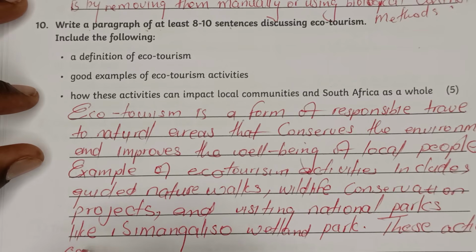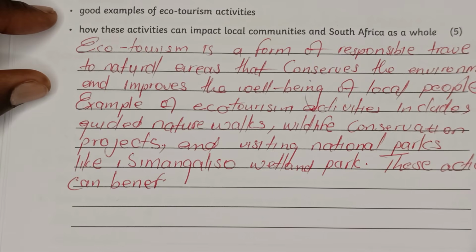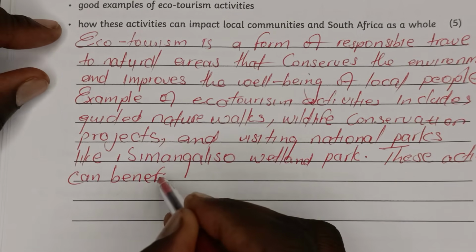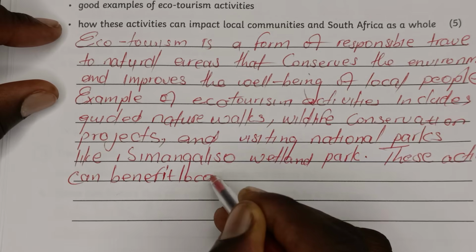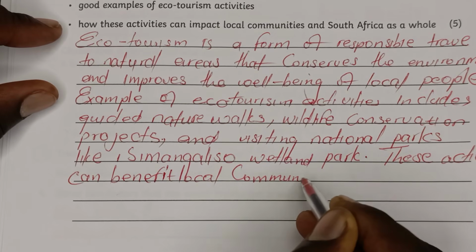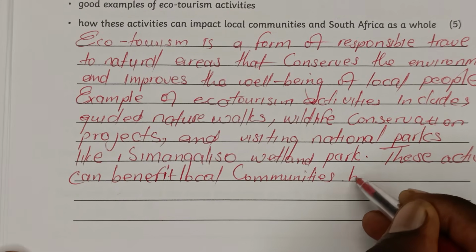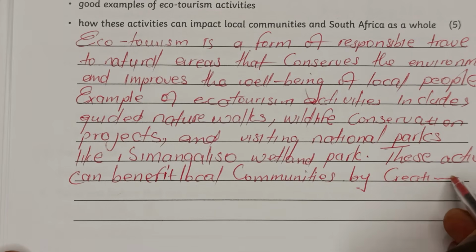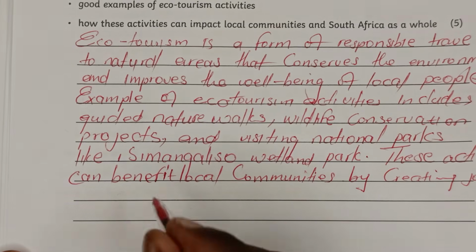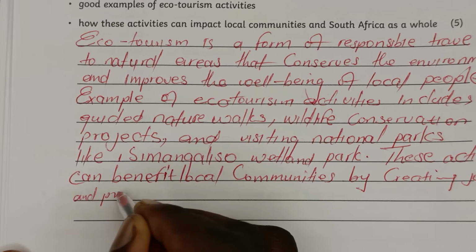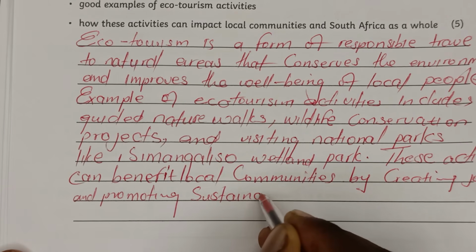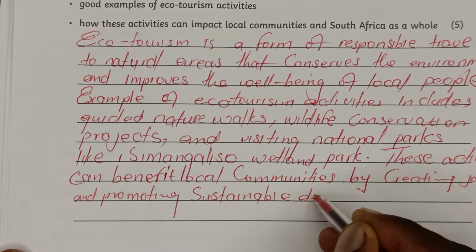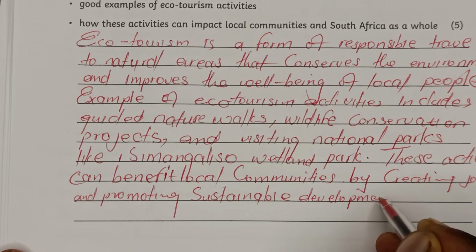So these activities can benefit local communities by creating jobs and promoting sustainable development.